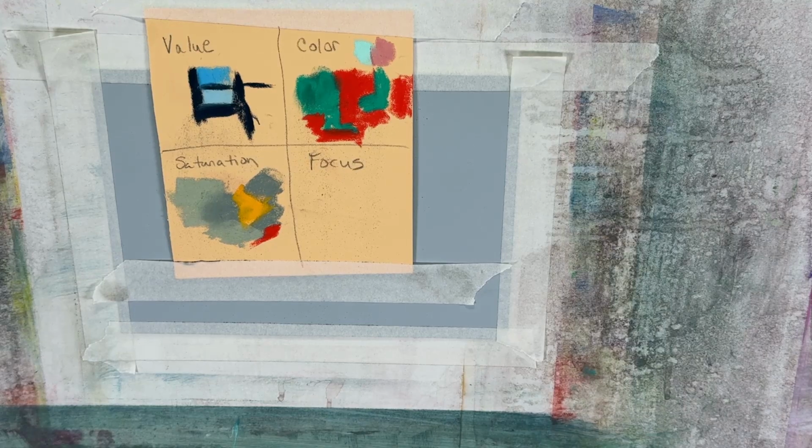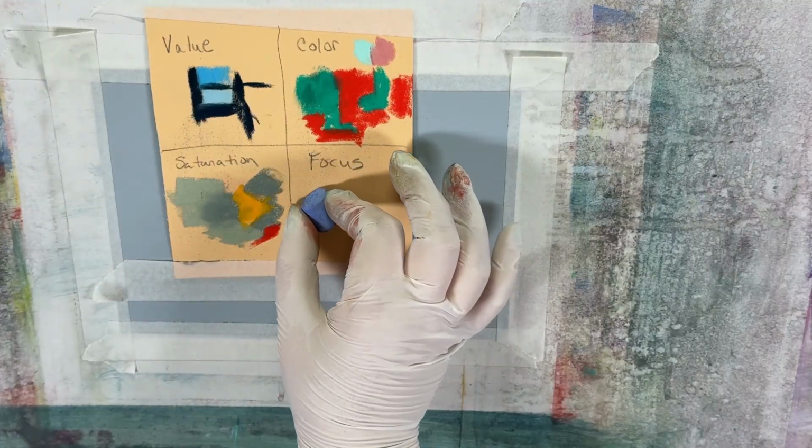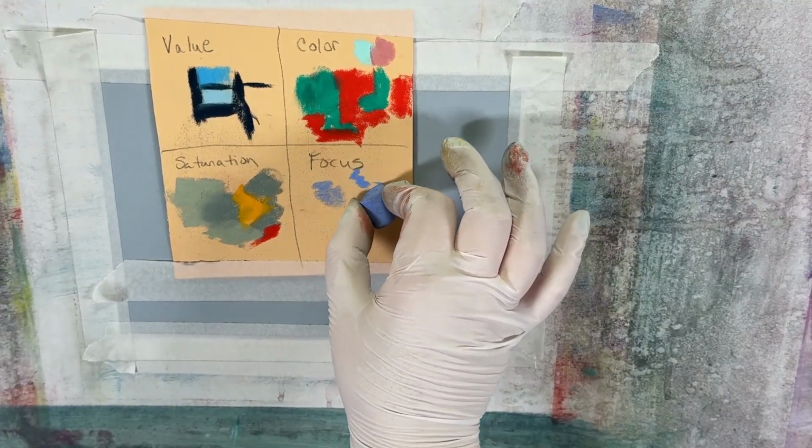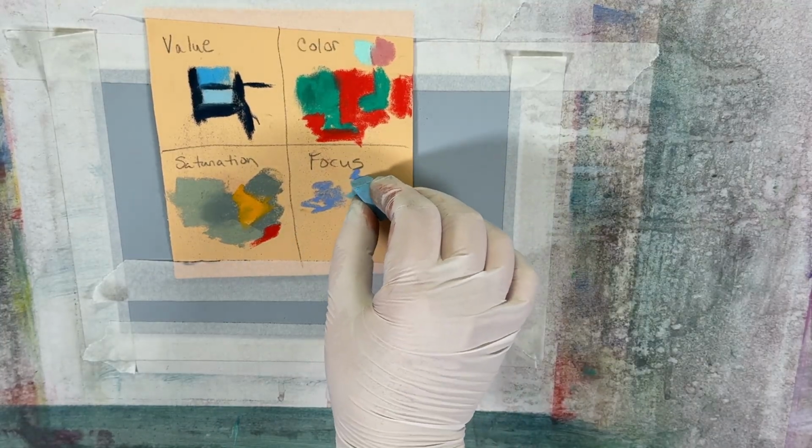And then our last one is focus. So we can create contrast by having some areas of our painting out of focus and other areas in focus. So that's going to be a little harder for me to demonstrate here in this small little spot. We'll definitely see it more in the full painting that I'm going to do here in a second.